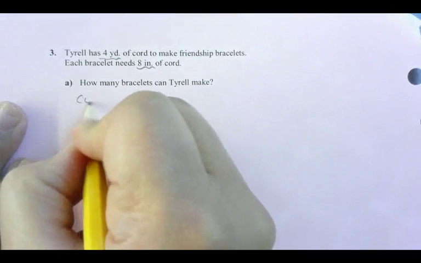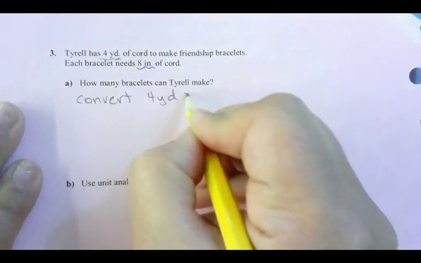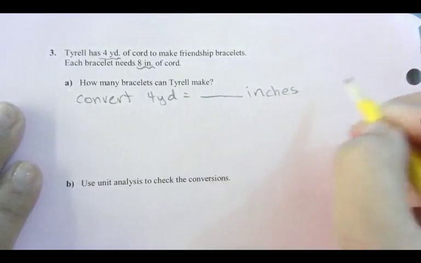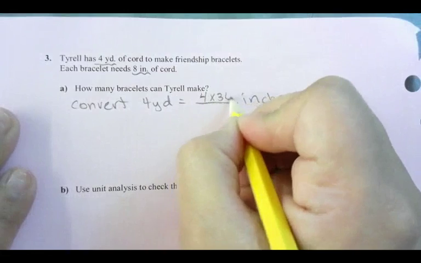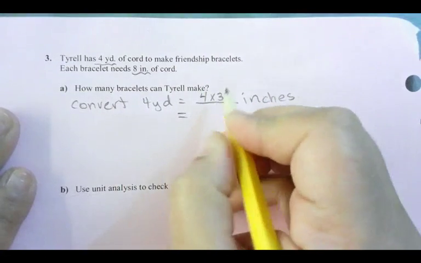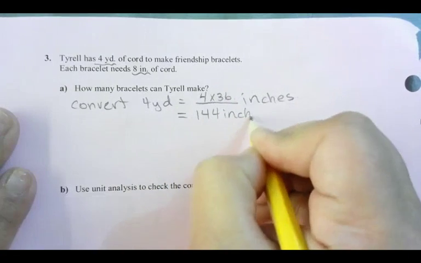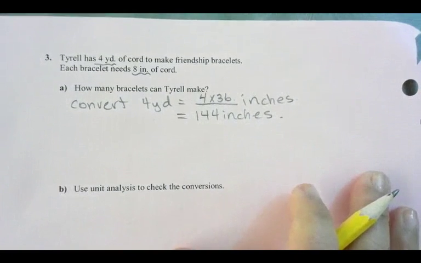So we need to convert 4 yards so that it's in inches. And how do we do that? Okay, so we can multiply by 36. So 4 times 36. And what does that give us? 144 inches.